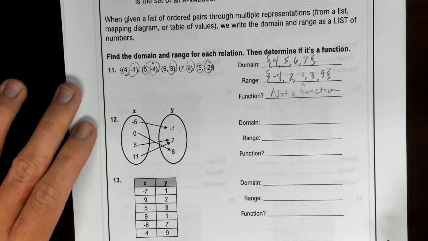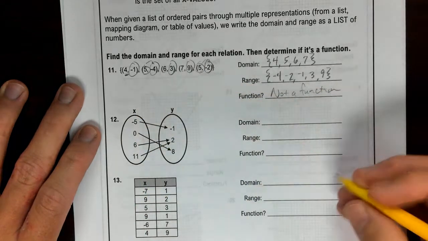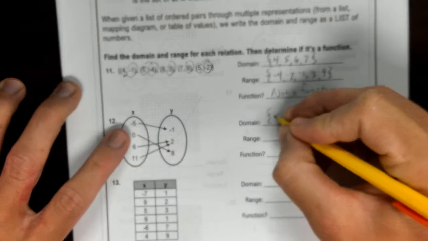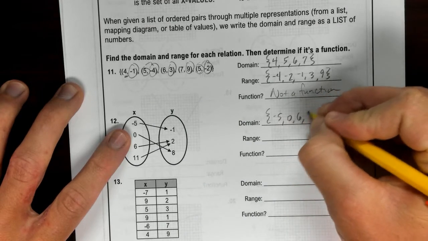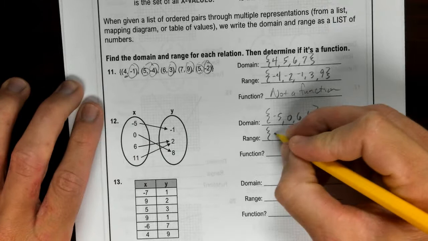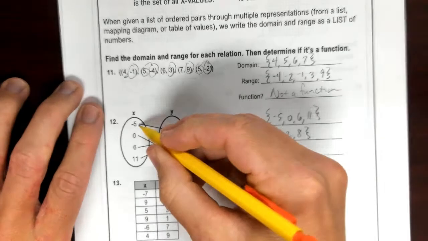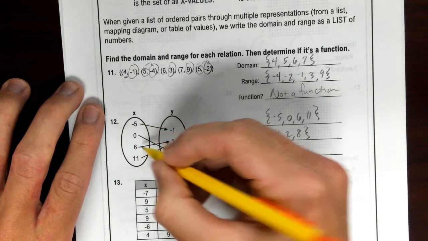Same thing for number 12. We're looking at the domain. Domain is all my x values. So I'm going to write them in least to greatest. So we're going to go -5, 0, 6, and 11. Range is all the y values: -1, 2, and 8. Now, is it a function? Yes, it's a function because none of my x values repeat.